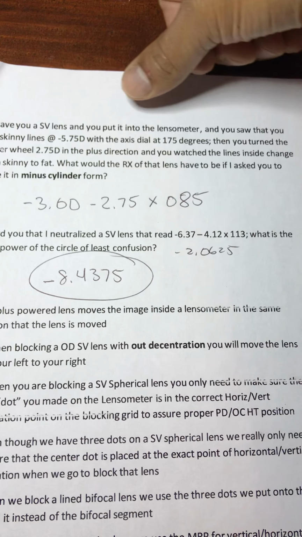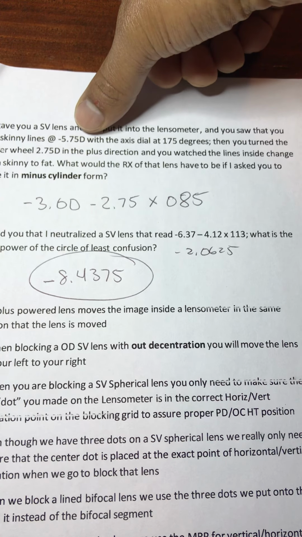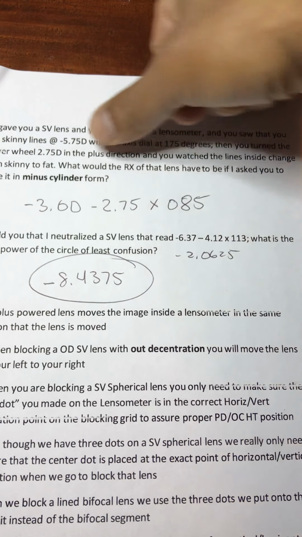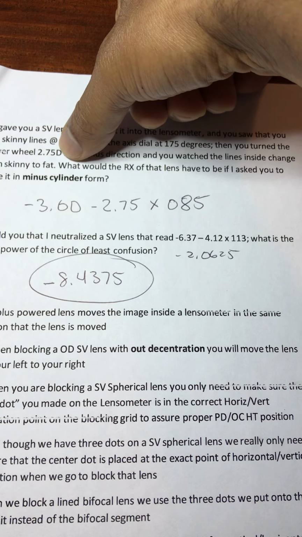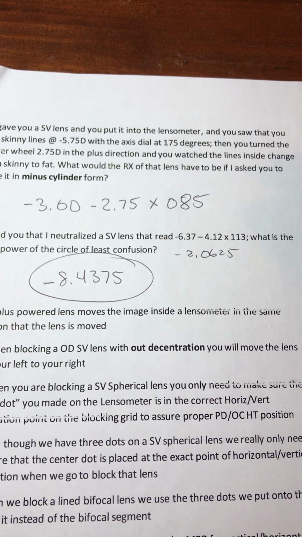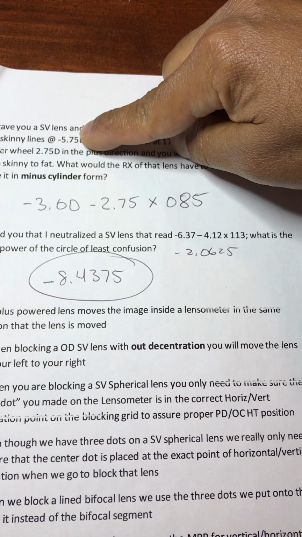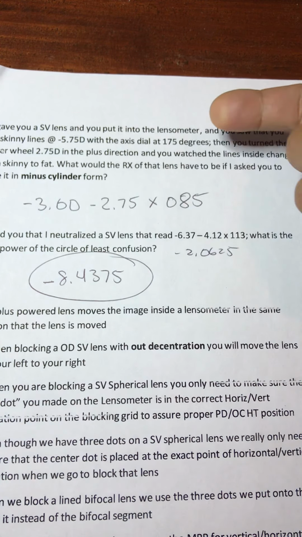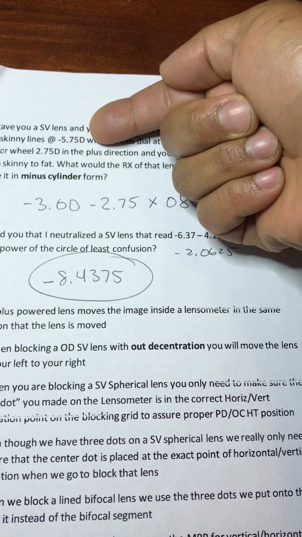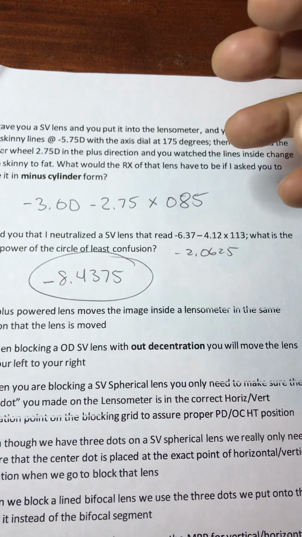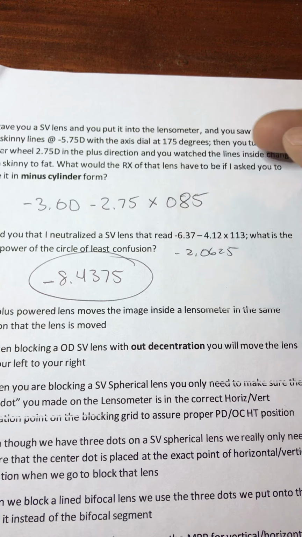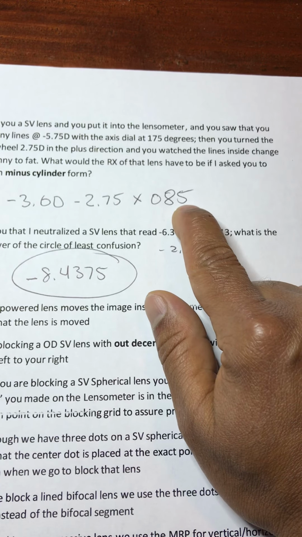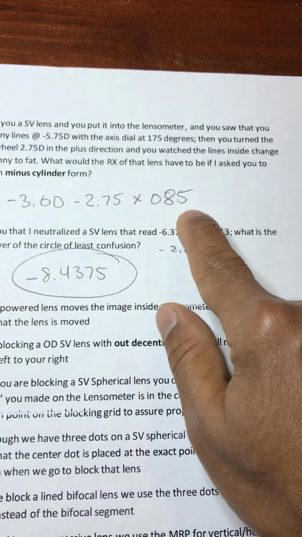Because if you had skinny lines at 5.75, axis 175, and you turn the power wheel in a plus direction, 2.75, that's going to bring you from 5.75 to 3. But if you had skinny lines at 5.75, and we needed to have fat lines at 5.75, and then skinny lines at -3, you would have to turn the axis dial 90 degrees, and then that gets you this prescription.